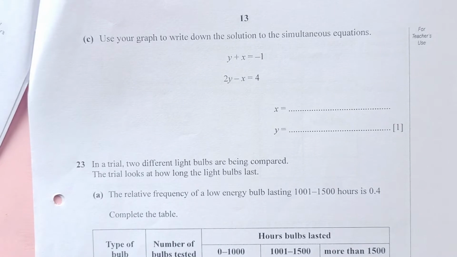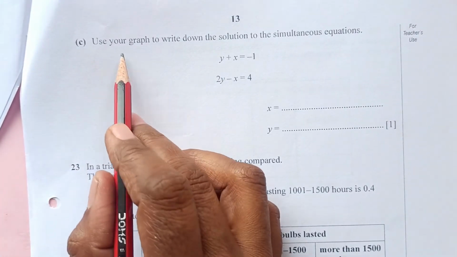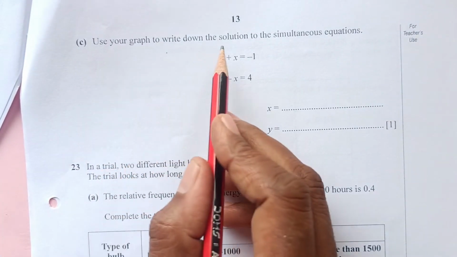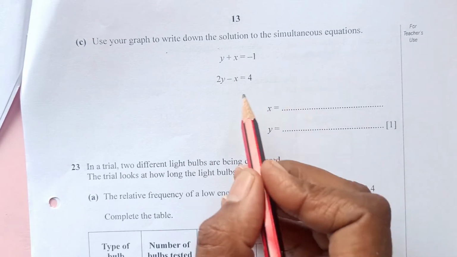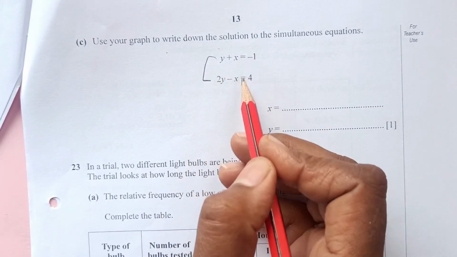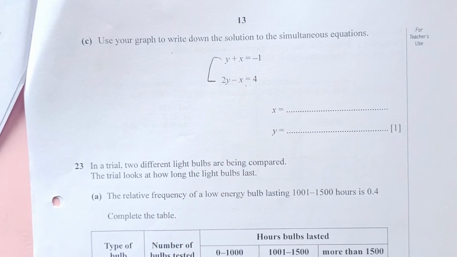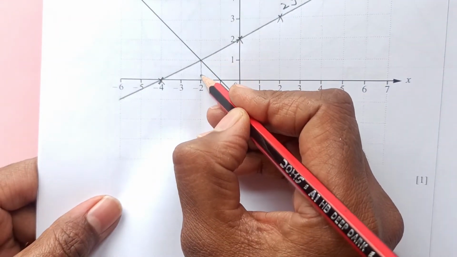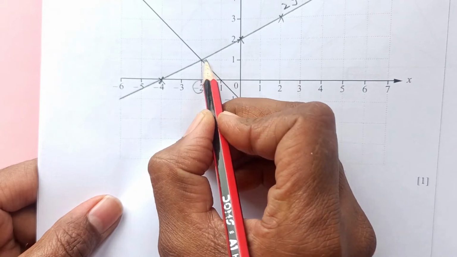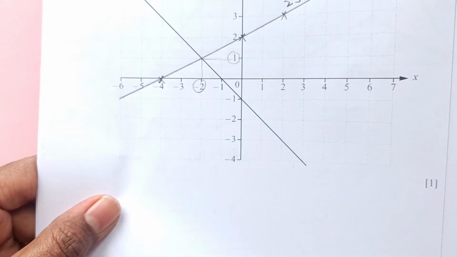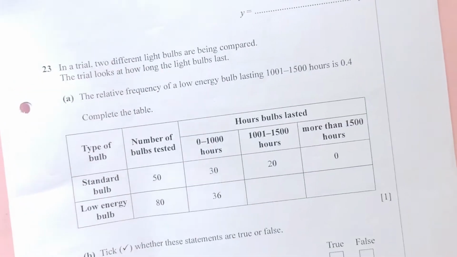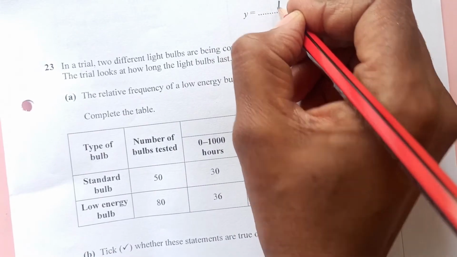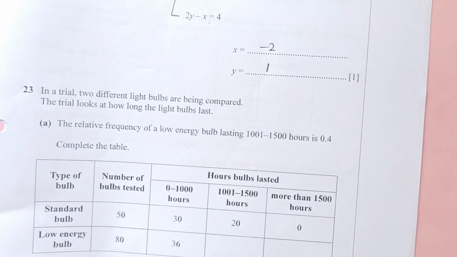Now there is another part of the same question. Use your graph to write down the solution of the simultaneous equations. So we need to find the intersecting point of these two lines. As you see here, the intersecting point is x equals negative 2 and y equals 1. So x negative 2 and y 1, that is going to be our answer.